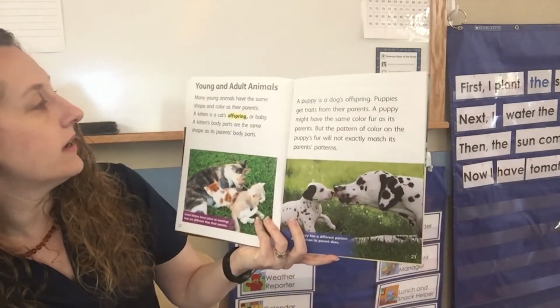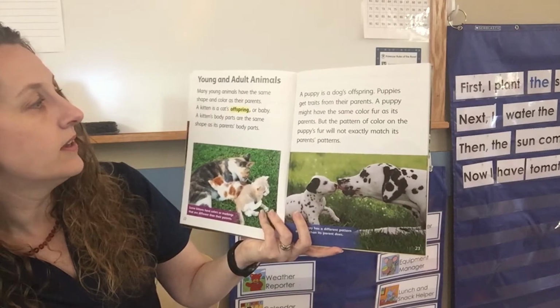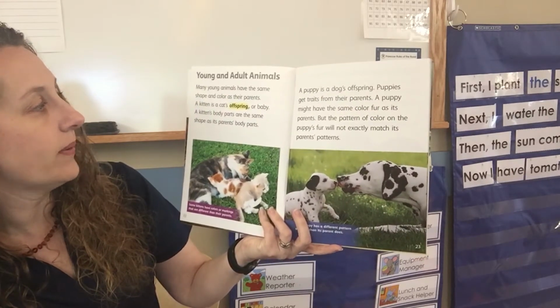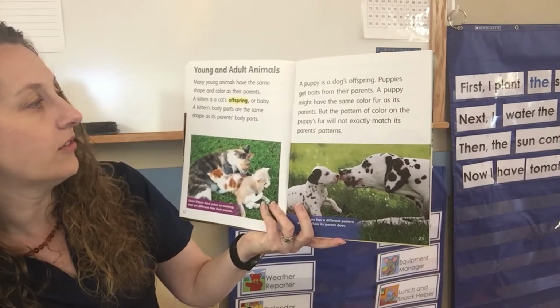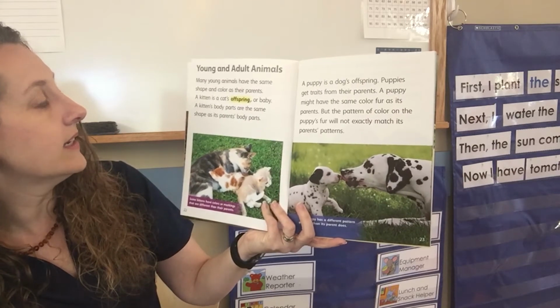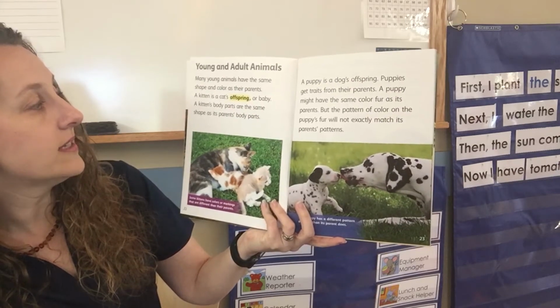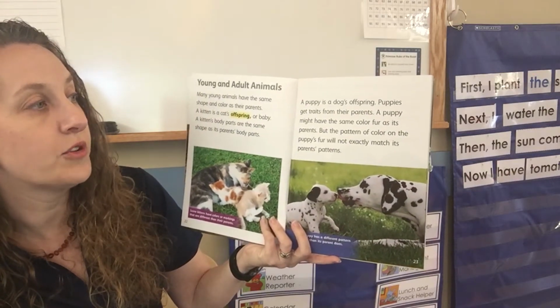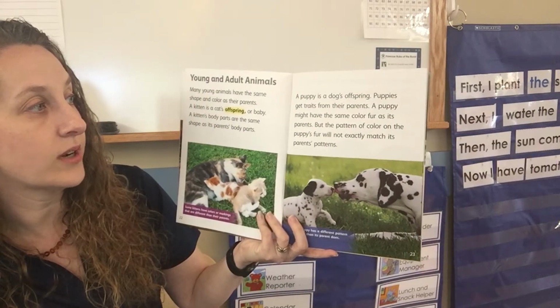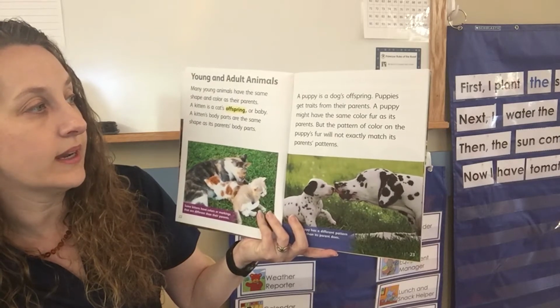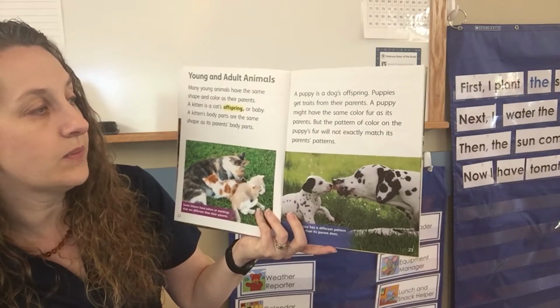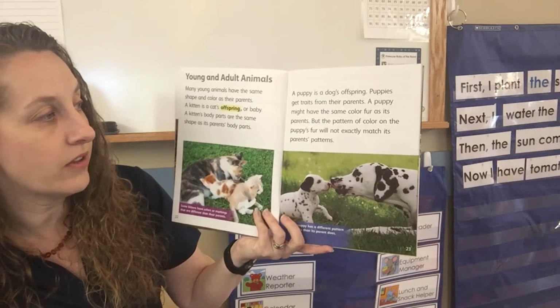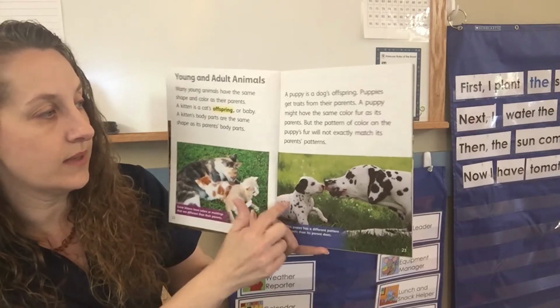Young and adult animals. Many young animals have the same shape and color as their parents. A kitten is a cat's offspring or baby. A kitten's body parts are the same shape as the parent's body parts. A puppy is a dog's offspring. Puppies get traits from their parents. A puppy might have the same color fur as its parents, but the pattern of color on the puppy's fur will not exactly match its parents.